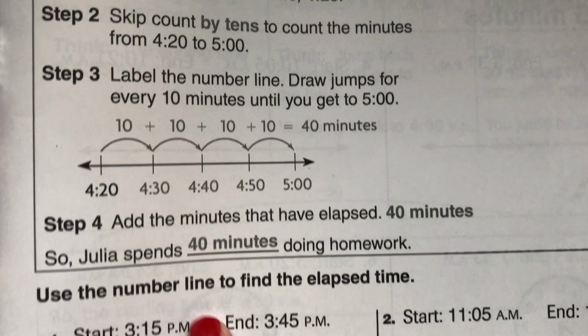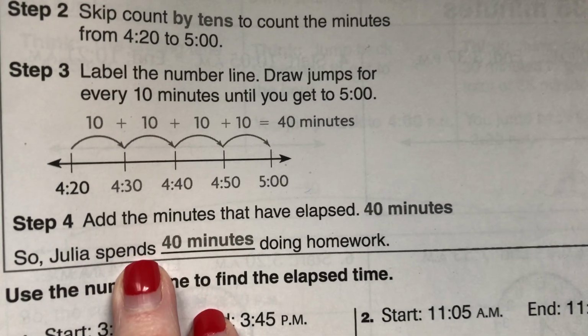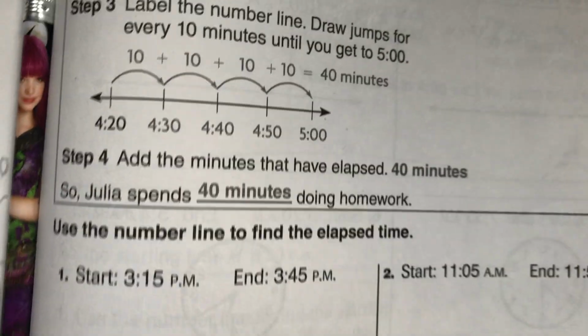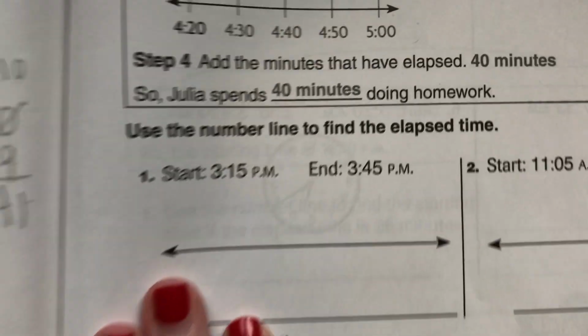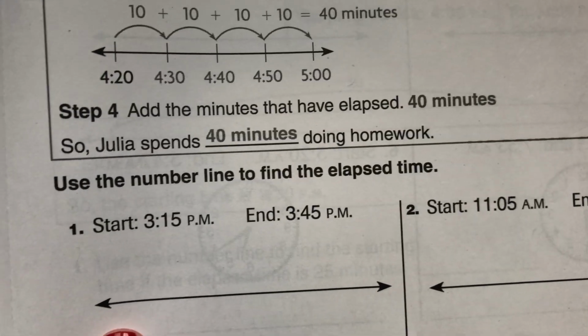Step 4, add the minutes, which was 40 minutes. So Julia spends 40 minutes doing her homework. And that's the strategy we're going to be using today. Use the number line to find the elapsed time.